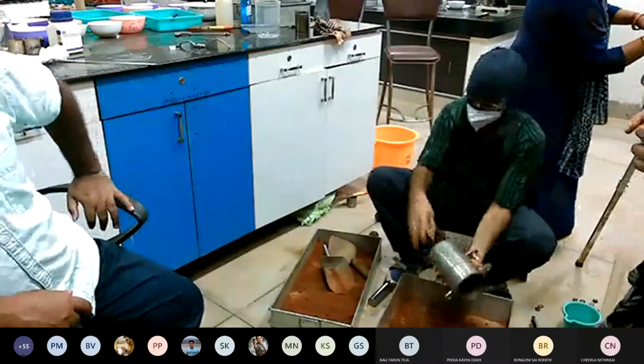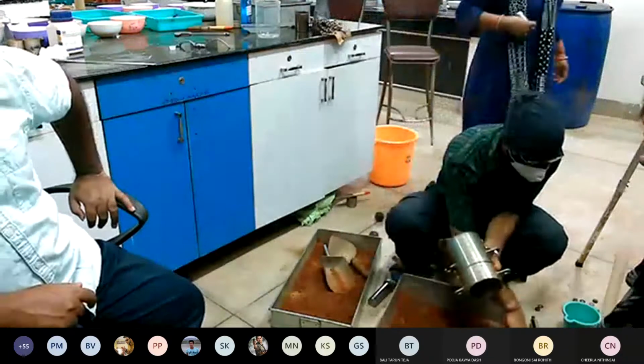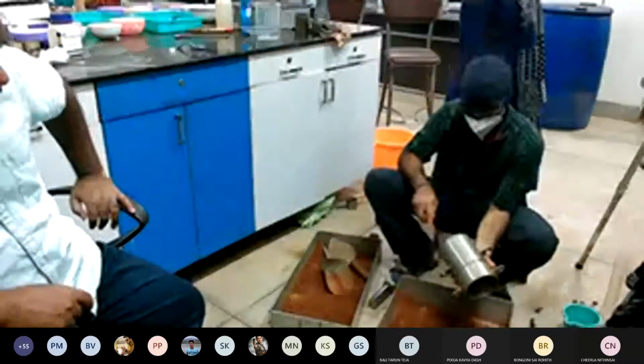Okay, so we have taken two samples for water content, one from the top of the mold and another from the bottom of the mold.